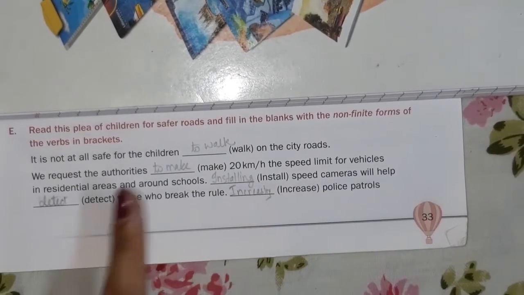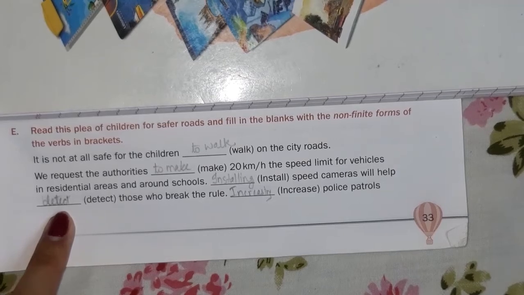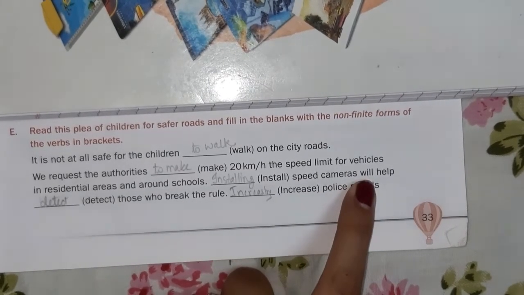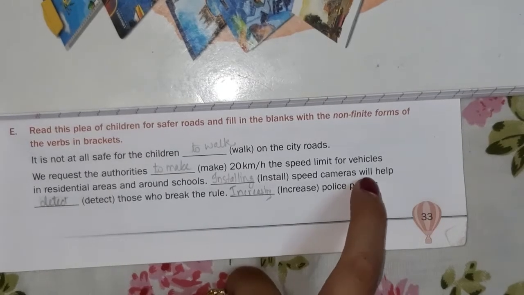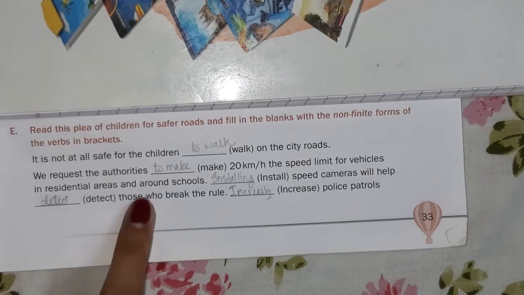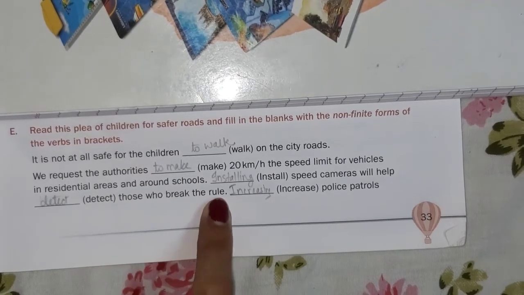Installing speed cameras will help detect. Here, instead of to detect, why? Because here there is a modal, so we will use the bare infinitive. Detect those who break the rule.